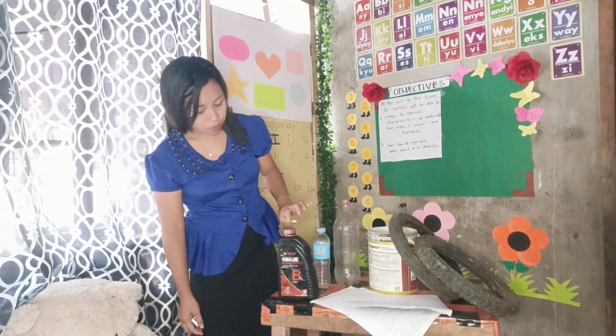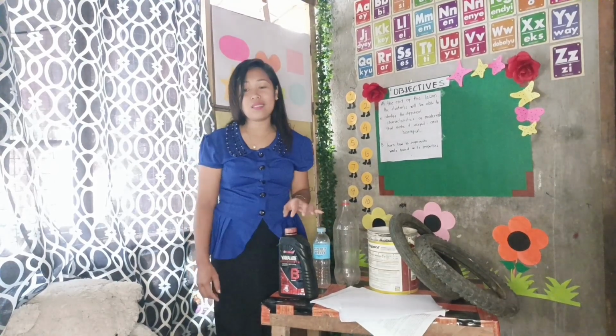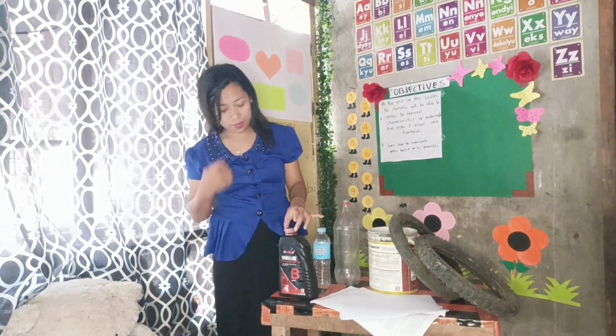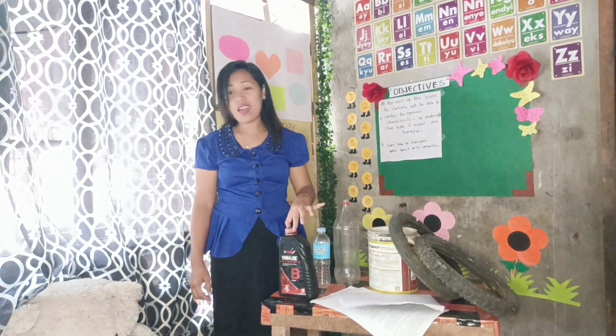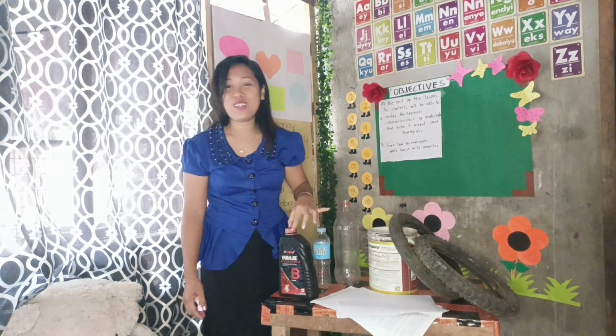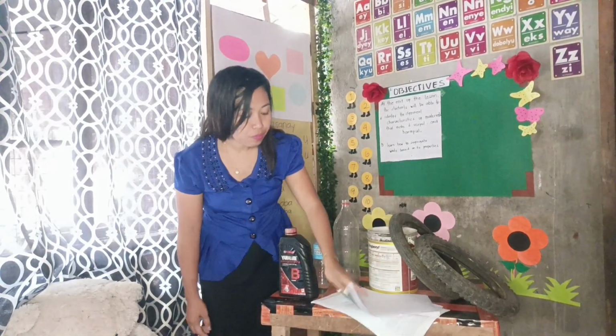Okay, so how about these empty oil bottles? What do you think is this? Is this harmful or useful? Yes, Miss Janice? Okay, so this is harmful. Yes, especially for kids. So this is harmful materials.